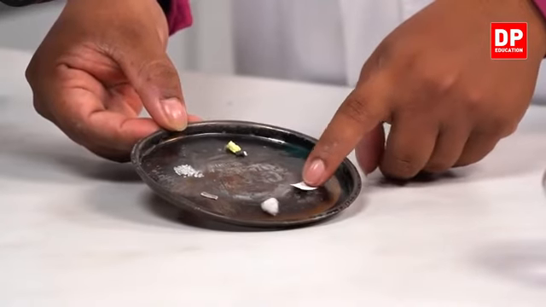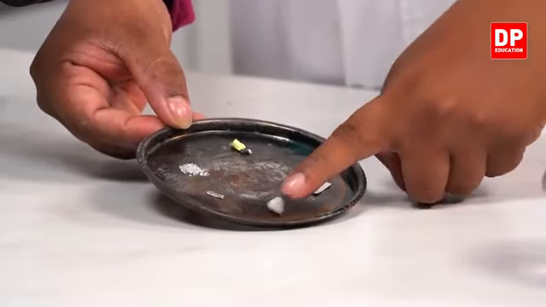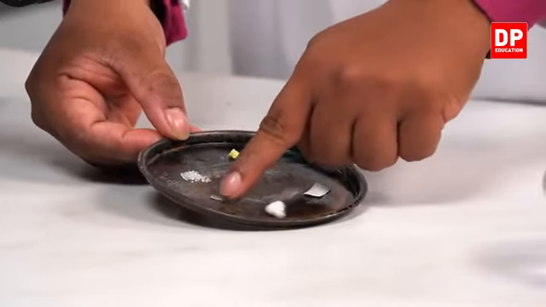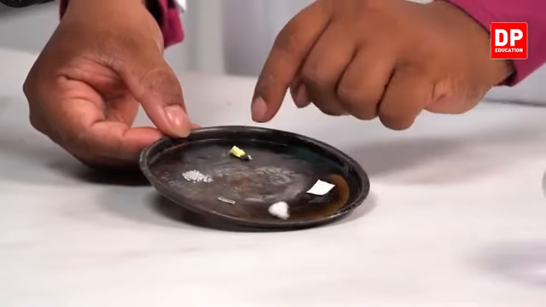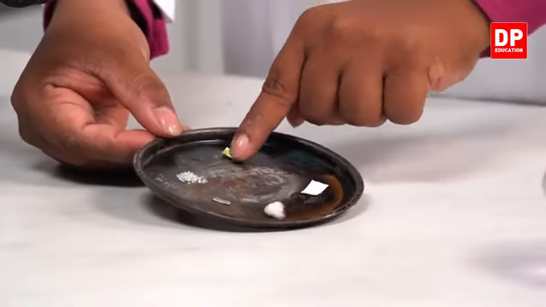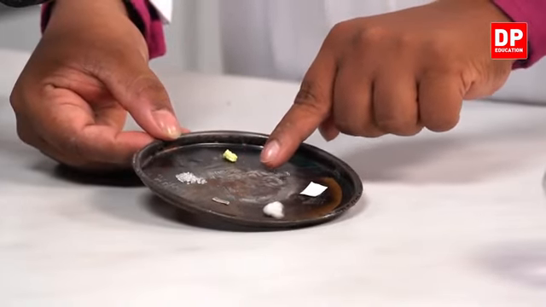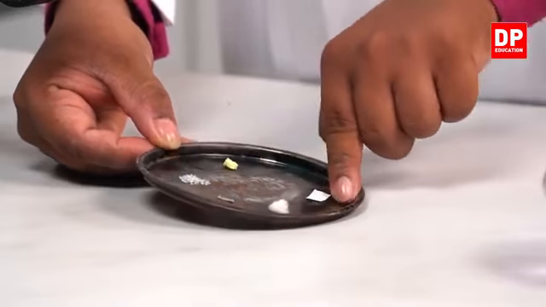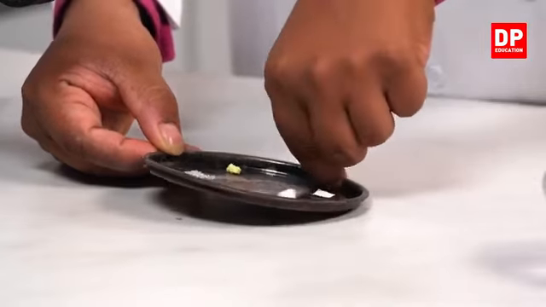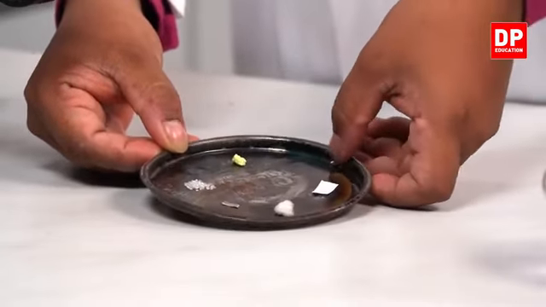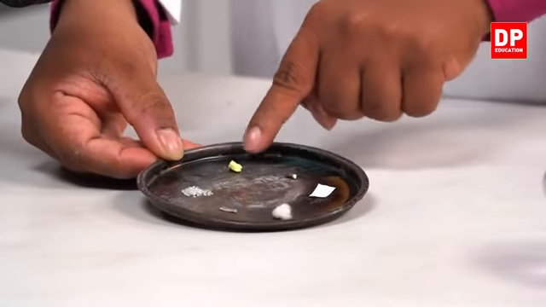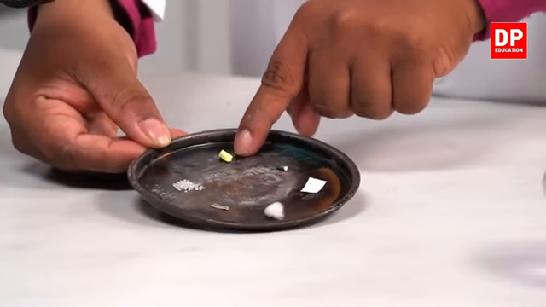Here you can see a small piece of paper, a piece of cotton wool, a piece of magnesium, some sugar crystals, then a matchstick head, actually the head of the matchstick, and a piece of sulfur.